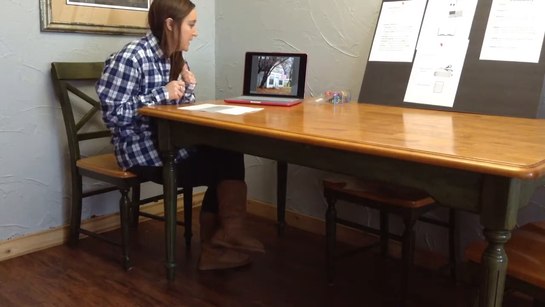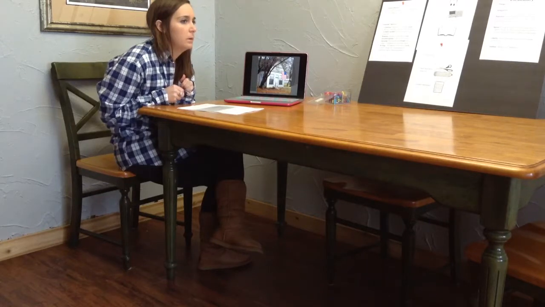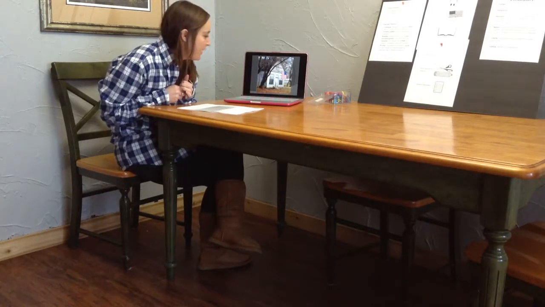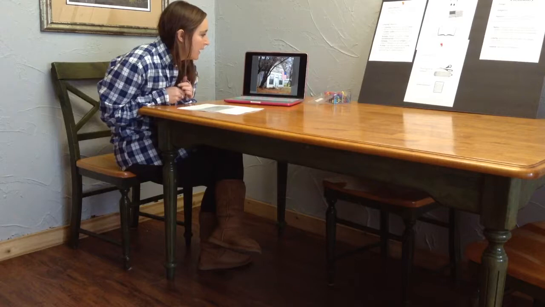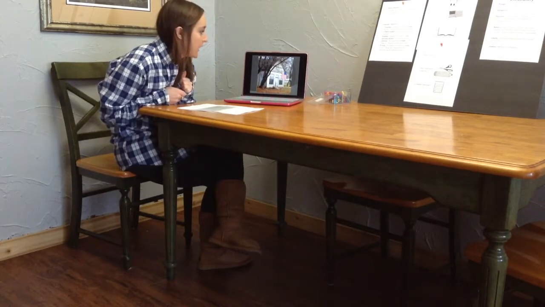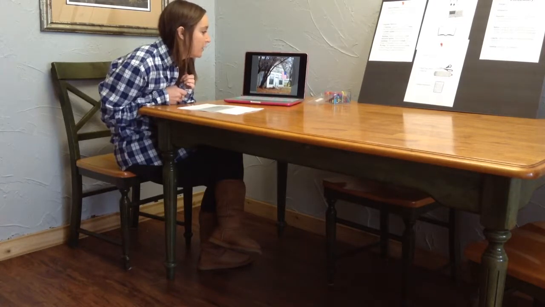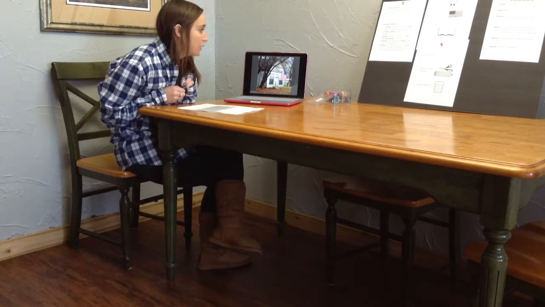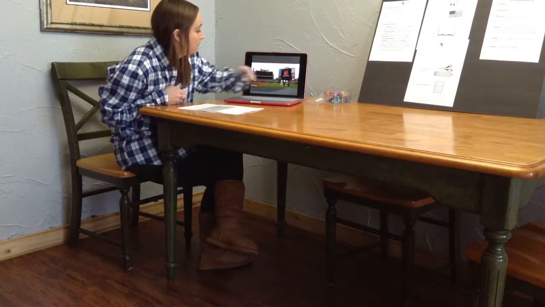What do we see here? What is this a picture of? Yes, it is a picture of a house. And does it look like a house we would see here in Lubbock? Sometimes, yeah, we could see a house like this. And what else do we see? Yes, very good. We see leaves on the ground. We see the trees. You also see an American flag in this picture too. Very good. Let's look at our next one.